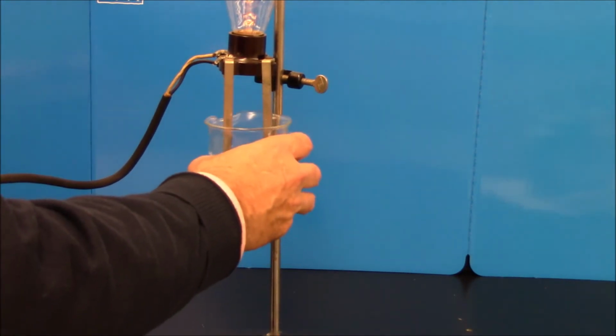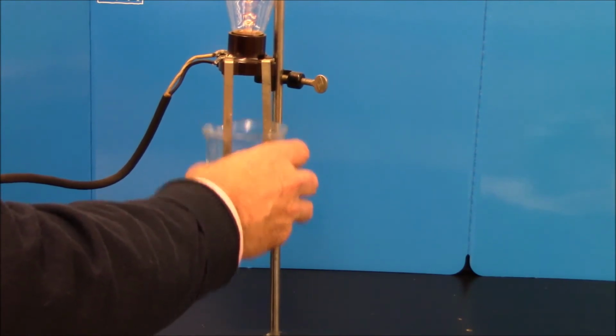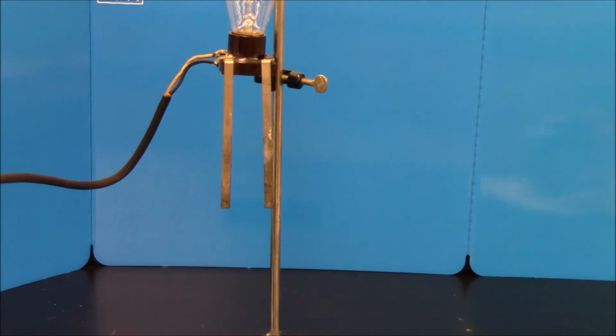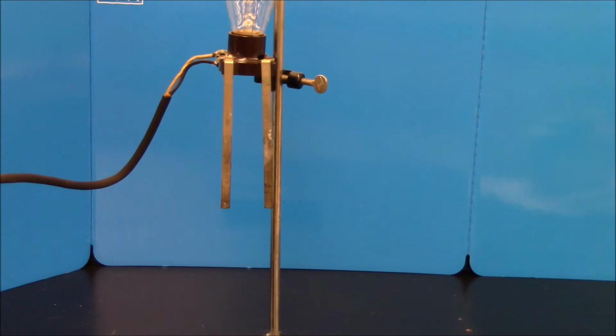Now you might notice this is a little bright, and that's because every time I rinse it, I'm getting a few ions washing in there. So I'm going to replace my deionized water so I'm not bringing ions in. There we go. Now I'm going to do a weak base.